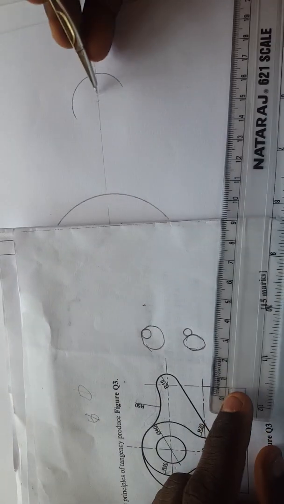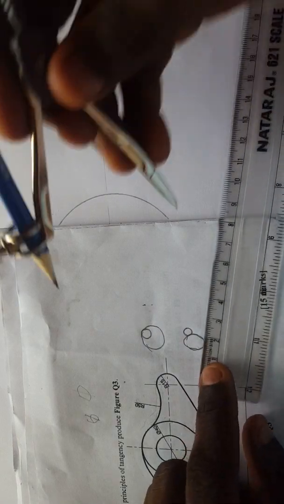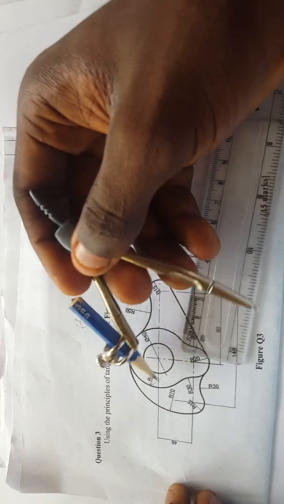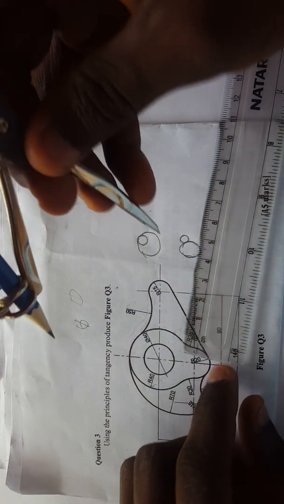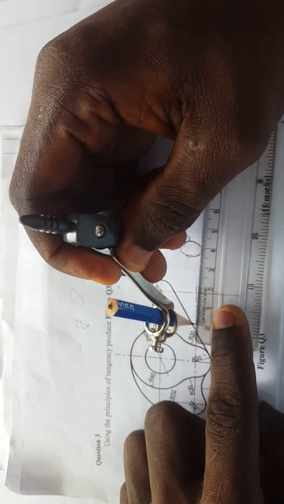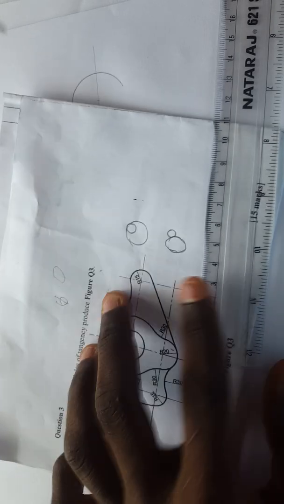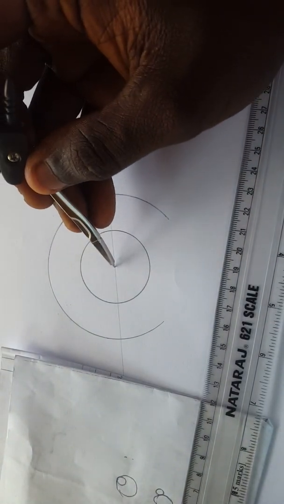So picking 65 from the rule, we're going to get something like this. Good. Then we stand here, then we mark that. It should be very thin. Then 40, that's the radius of this circle, plus 50, that's 90. So we stand at 90, open to 0. So 90 open to 0, and then we mark as well.